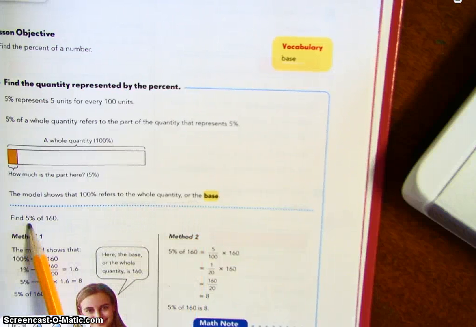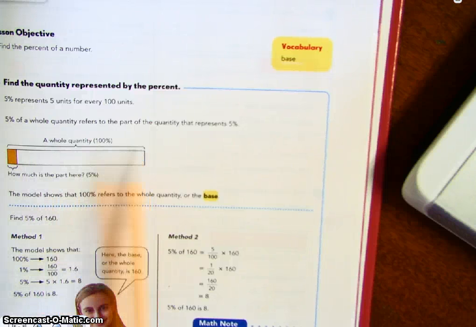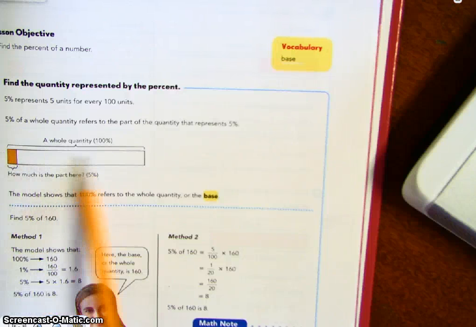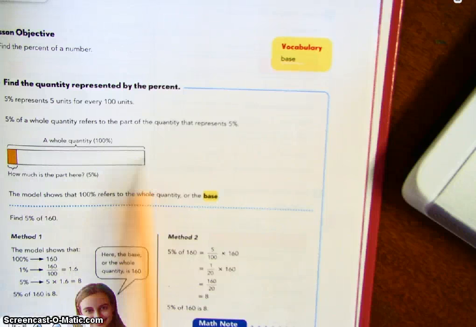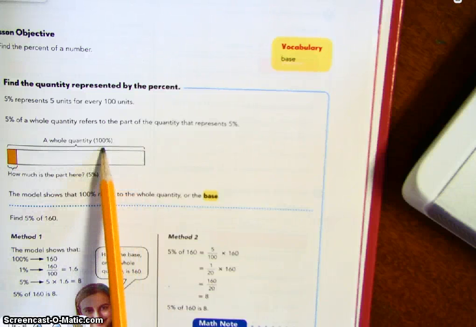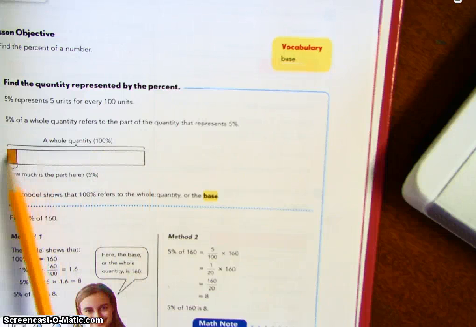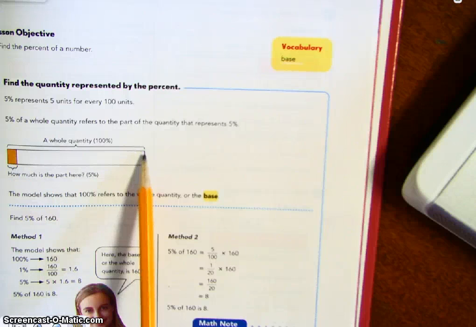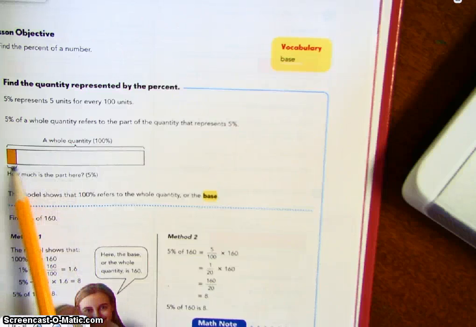Now that we know 100% is the whole quantity or the base, we're going to find 5% of 160. If we're using our bar up here, the total amount would be 160. Filling up this whole box would be 160, and it's saying find only 5% of that. The total amount is 160, which is 100% of what we're talking about. If I have 160 teddy bears, then 100% of what I have would be the whole 160 teddy bears, but they just want to know how much is the part, 5%.